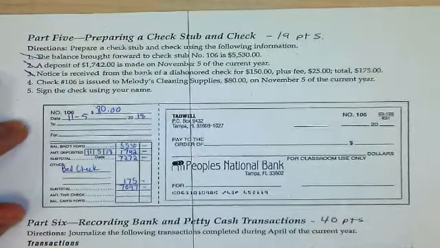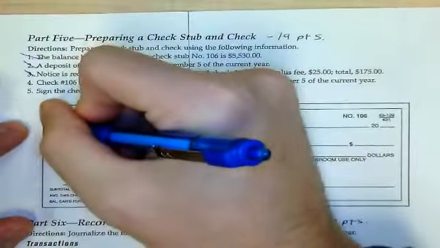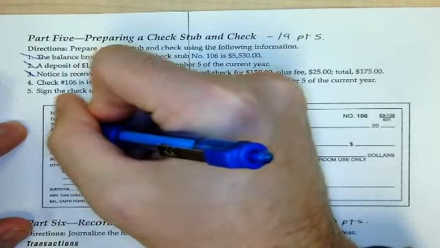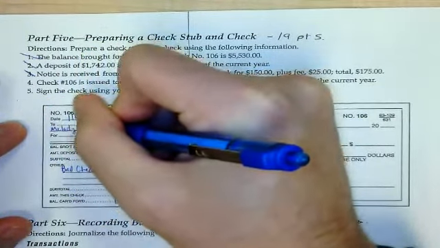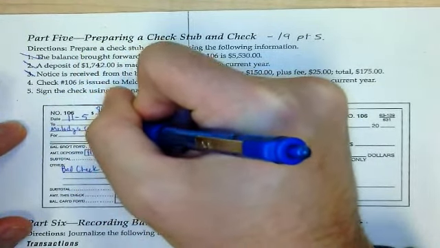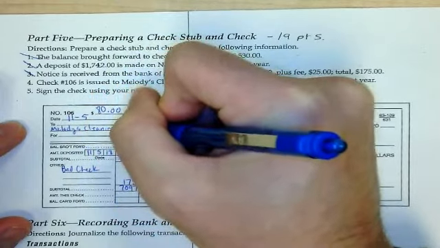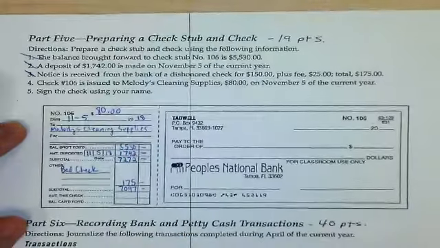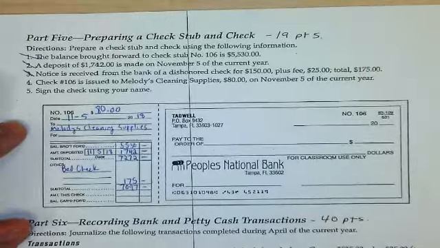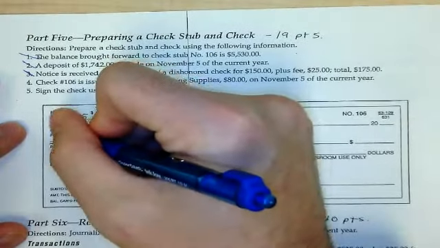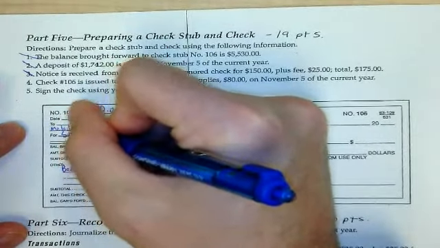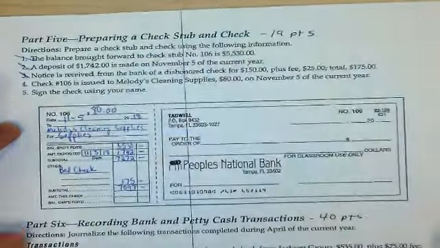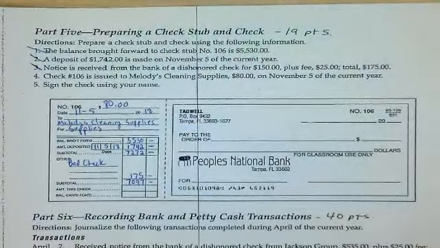It is to Melody's Cleaning Supplies. And it is for, I would guess, supplies. Buy a bunch of supplies from Melody so you can have a supplies party.